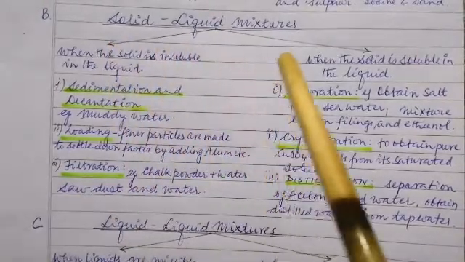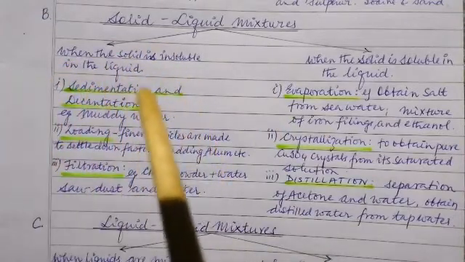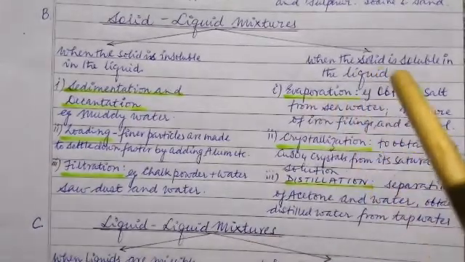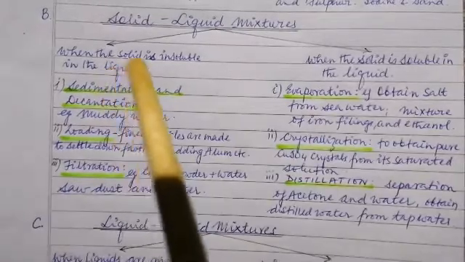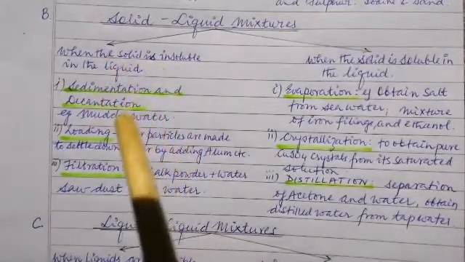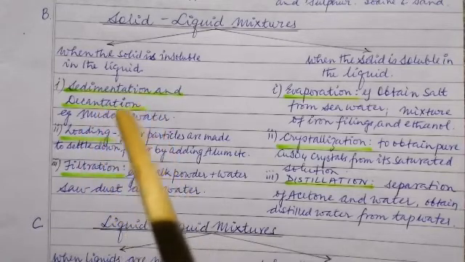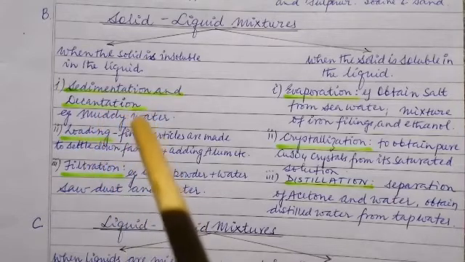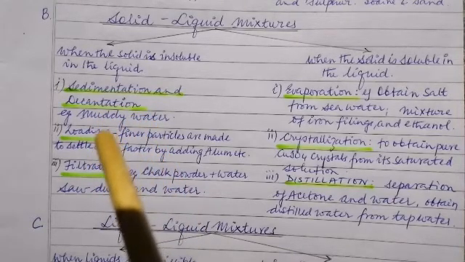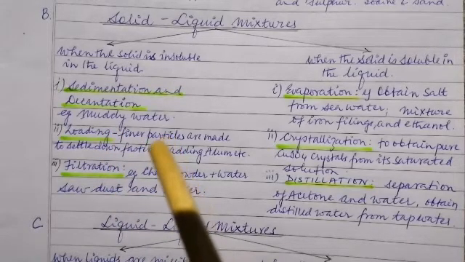Now let us move on to solid liquid mixtures. Solid liquid mixtures are of two types: when the solid is insoluble in the liquid, or when the solid is soluble in the liquid. Depending on the solubility, we choose the appropriate method. For instance, the first one is sedimentation and decantation. Sedimentation and decantation can be employed especially for muddy water. The heavier particles will settle at the bottom.